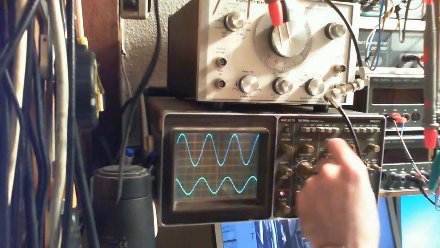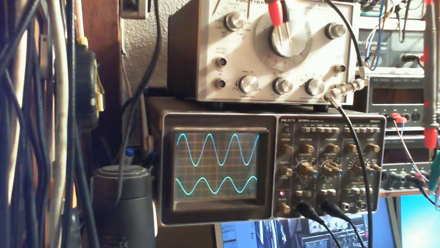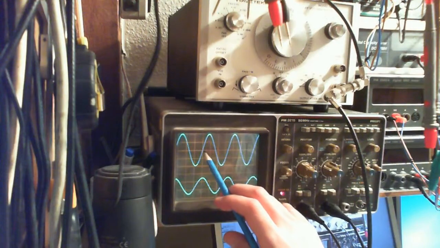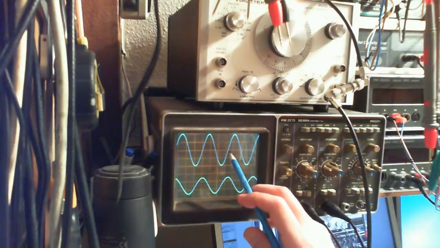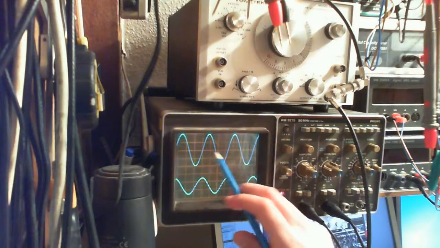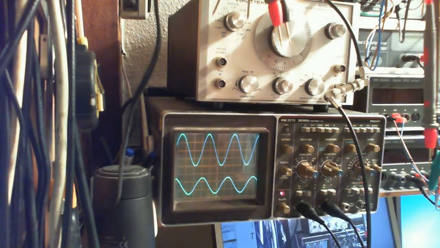And one complete cycle happens in, if I play with this a little bit, 1, 2, 3, and 3.4 horizontal units.